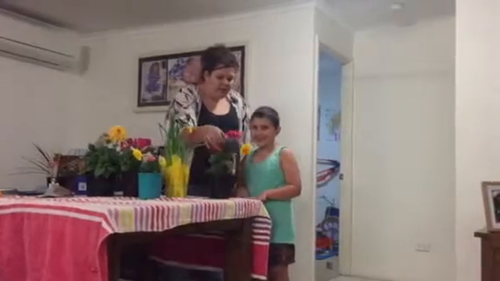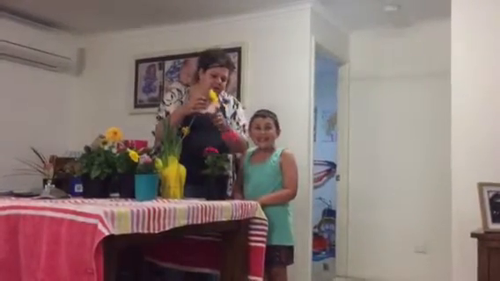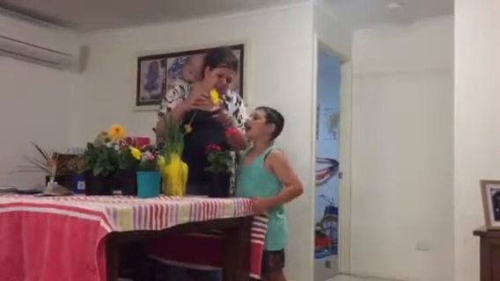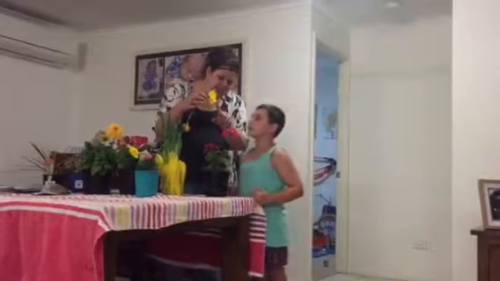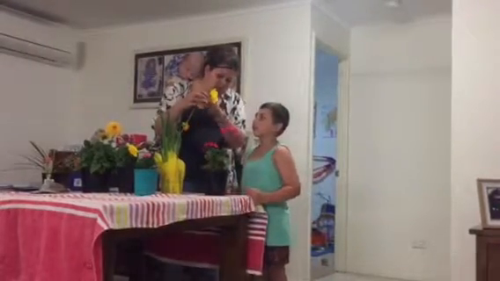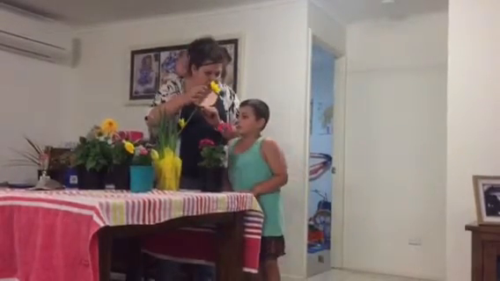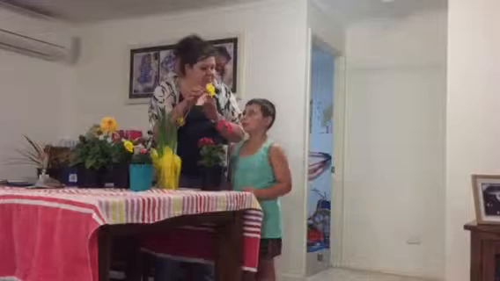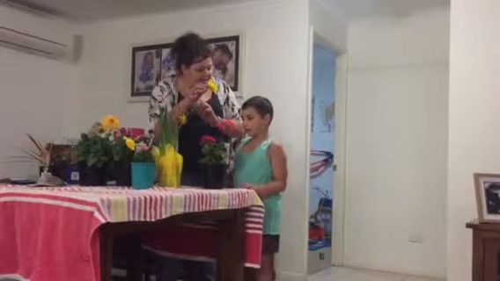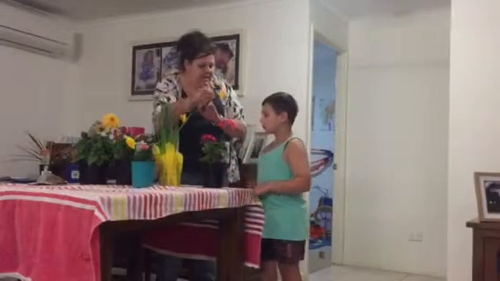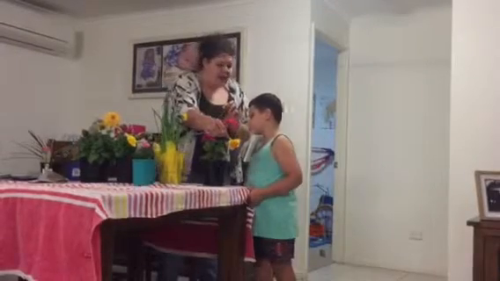So if we look at this flower here, we can see that it has six petals. Ready? 1, 2, 3, 4, 5, 6. Now the reason that we can tell that's a monocot is because it has groups of 3. So 6 is a group of 3, isn't it? There's 2 groups of 3.